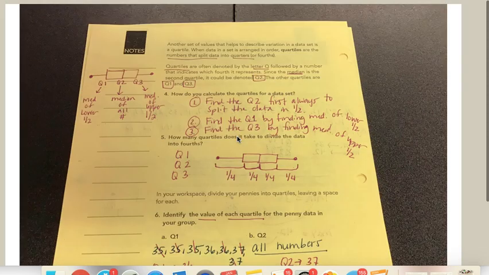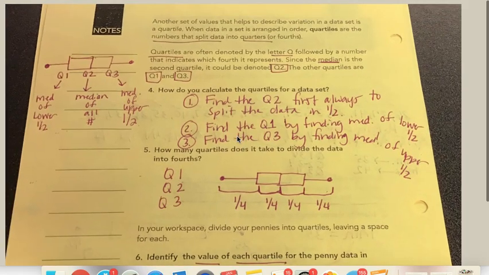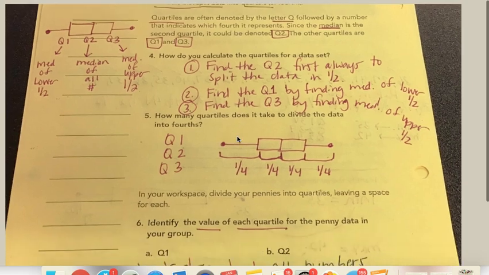The next page, going back to that again, here's another example to show you that this is quartile 1, the median of the lower half. This is quartile 2, the median of all the numbers, and quartile 3, the median of the upper half. These are the steps for calculating the quartiles for each data set. You can read those. This also talks about the percentages. So we have 1/4, which is 25, 25, 25, and 25 for a total of 100%.